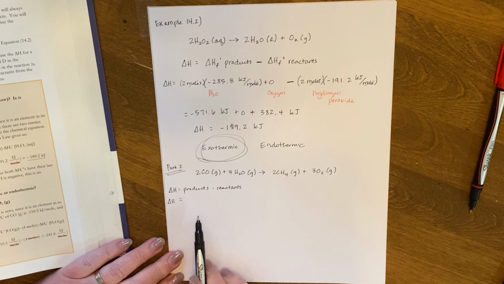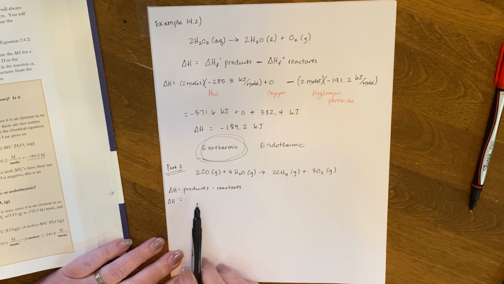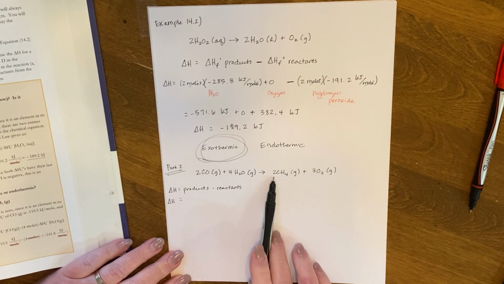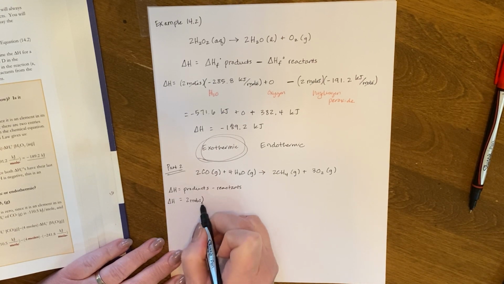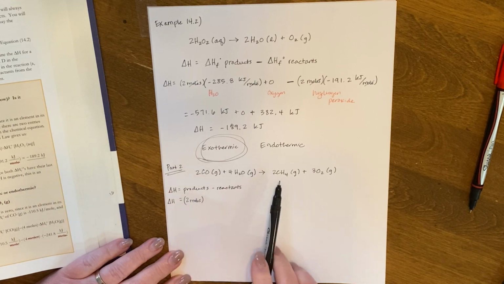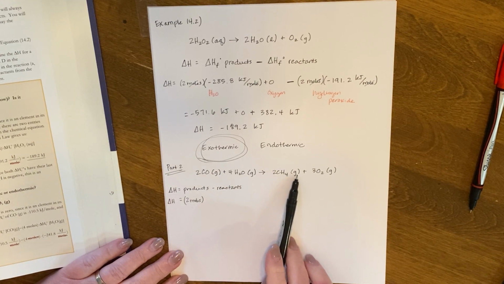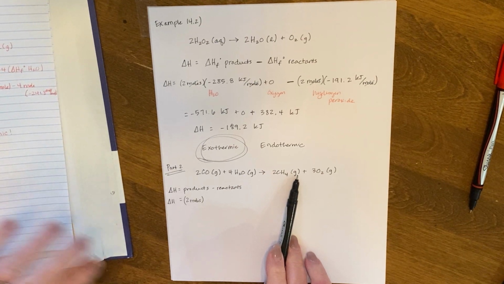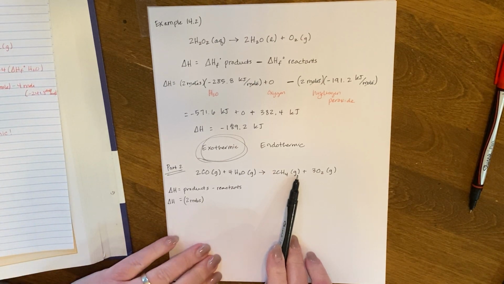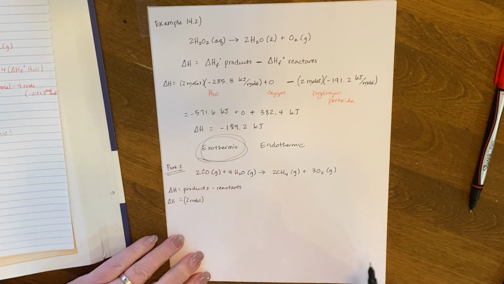I'm going to have to write a little bit smaller, so hopefully you can see it. We're going to start with our products. Right here, CH4, we have 2 moles, and we're forming CH4 gas. So go to our table. What's the standard enthalpy of formation for CH4 gas?